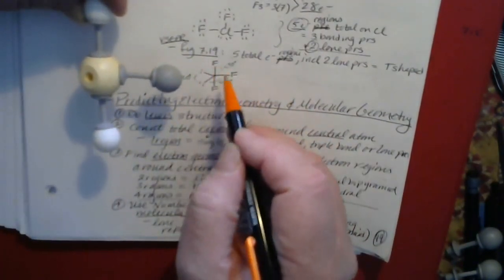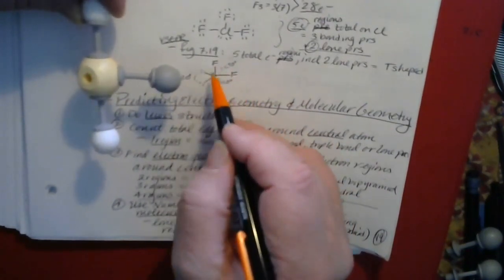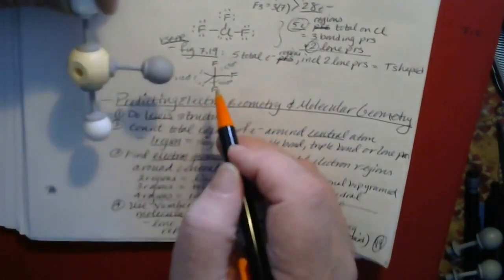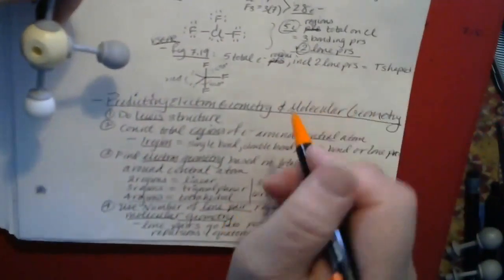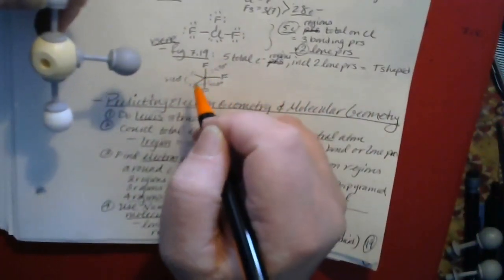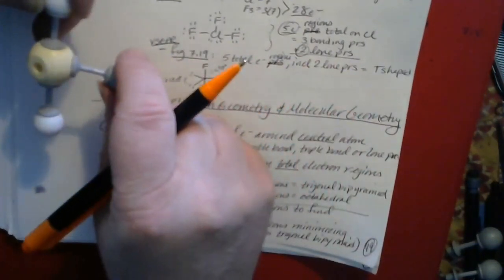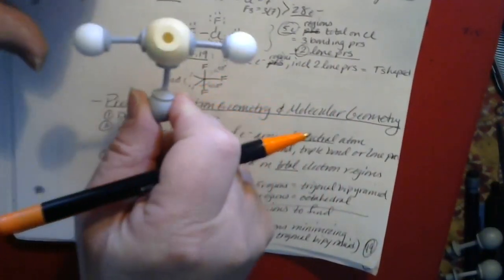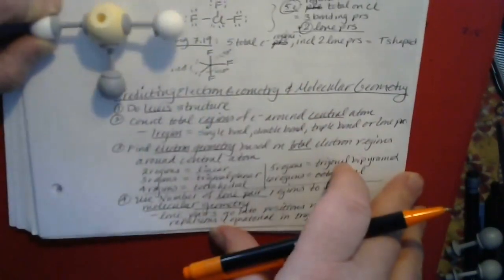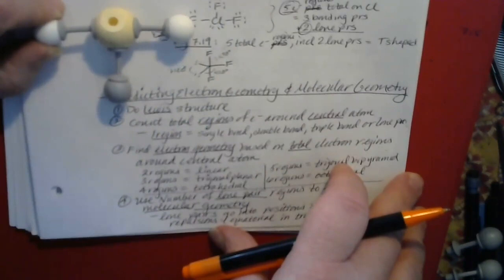Fluorine up, fluorine down, fluorine to the right, 2 lone pairs to the left, 1 here and 1 here. And this is known as a T-shaped molecule. The electron geometry, mind you, is still trigonal bipyramid, but the molecular geometry would be T-shaped. And you can draw it like this. That's why it's called T-shaped, because it's shaped like a T.